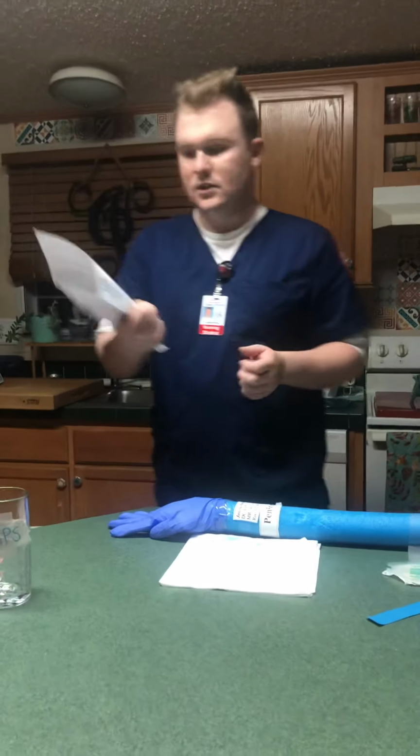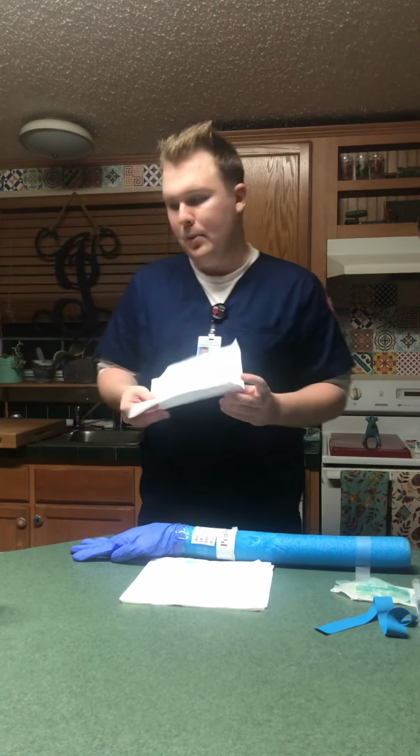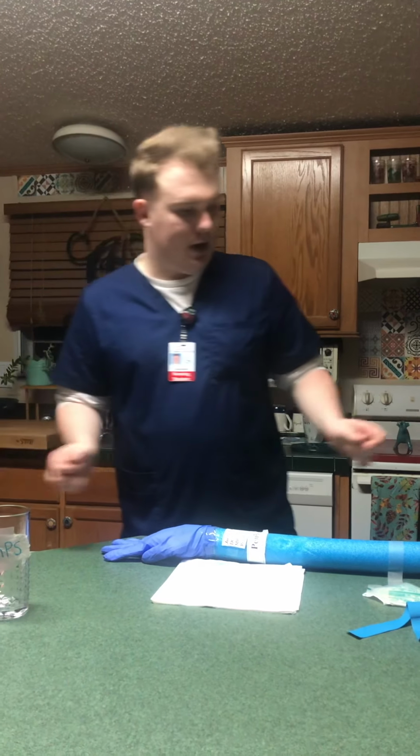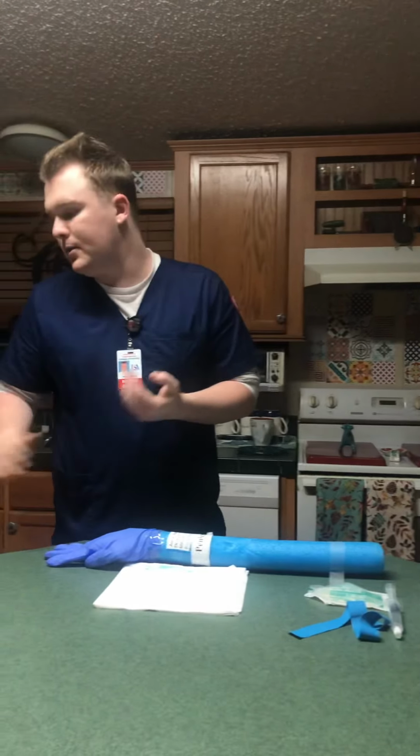Okay, so the first step is going to be to verify the physician's order and verify hospital policy. Here's the physician's order, and there's an order to insert a saline lock in the AM for a CT scan. I'm going to verify hospital policy. I'm going to gather all of my equipment, have it with me, and perform hand hygiene.